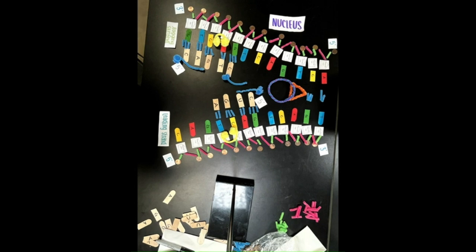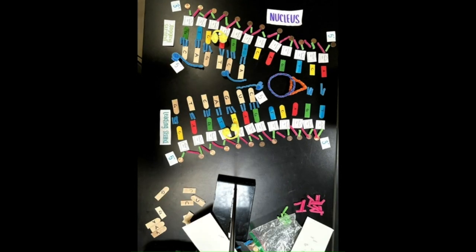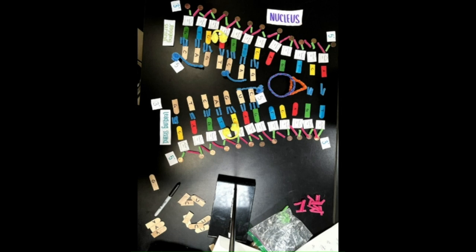Topoisomerase comes in to prevent the DNA from supercoiling, while primase lays down RNA primers. These primers allow DNA polymerase to start adding DNA nucleotides.